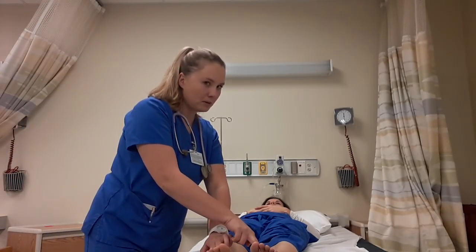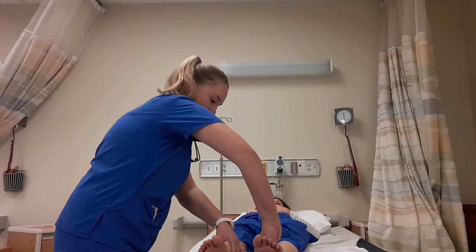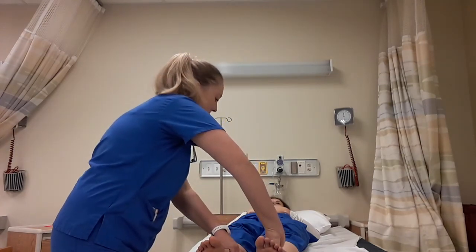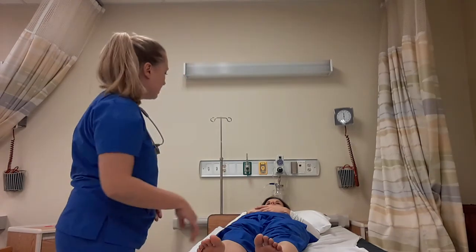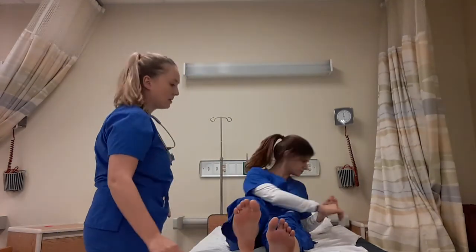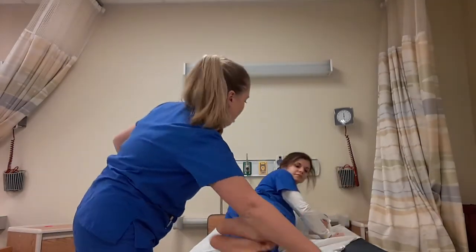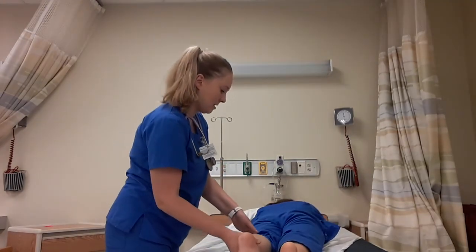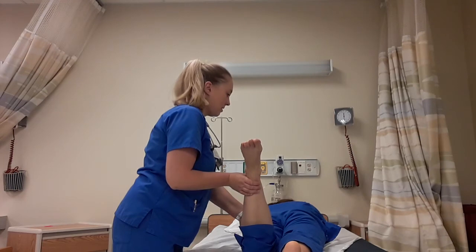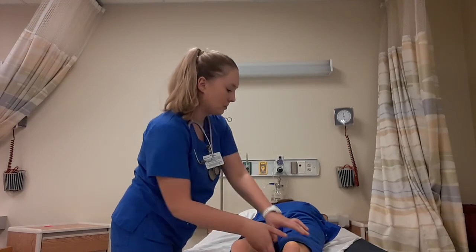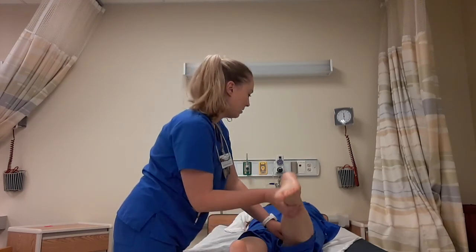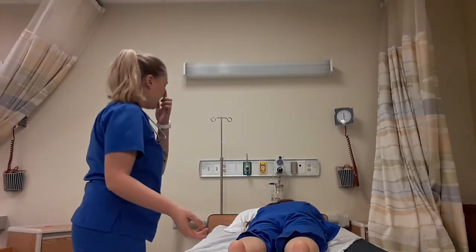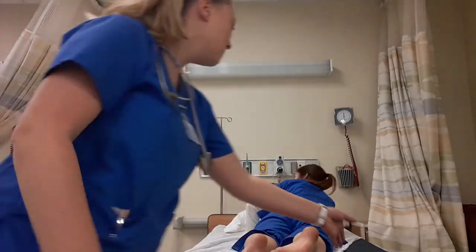We have your pedal pulse, posterior tibial pulse. Those are strong, +2. I'm going to have you flip onto your stomach for me. We're going to check your popliteal pulse. Popliteal pulse, +2 and +2. Excellent. I'm going to have you sit at the edge of the bed.